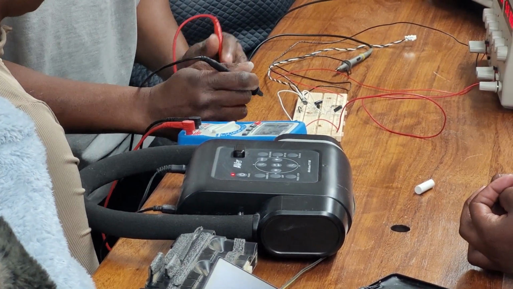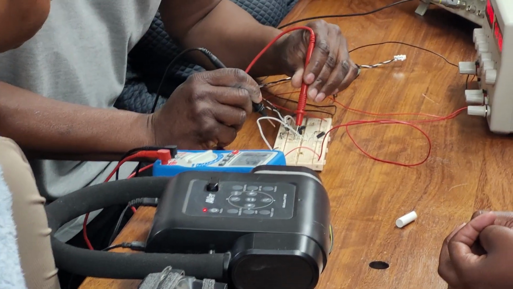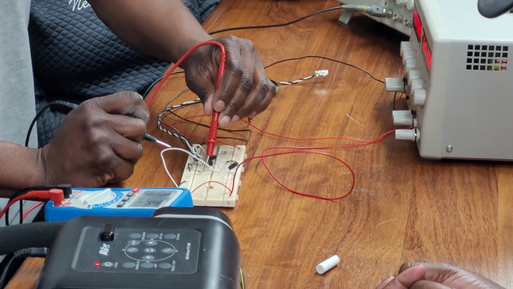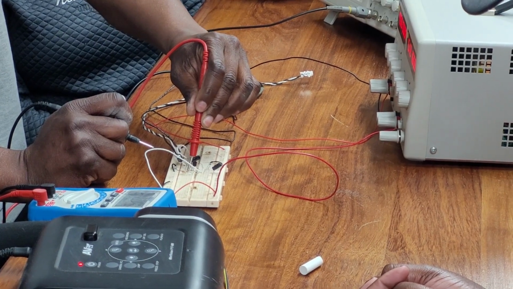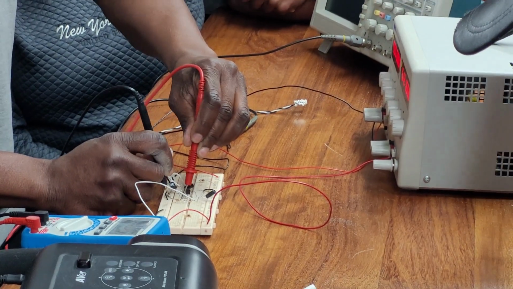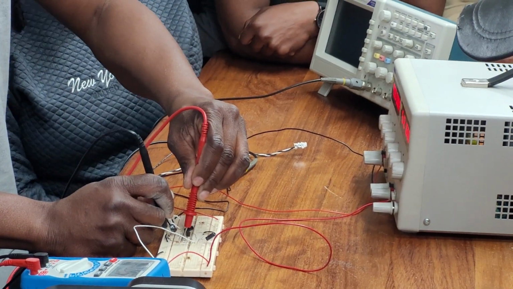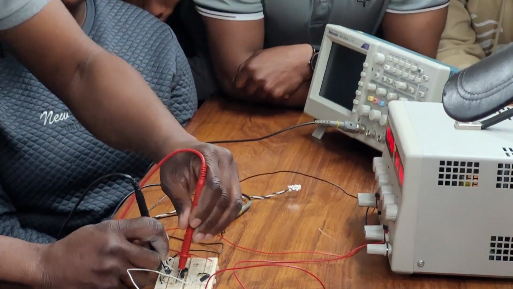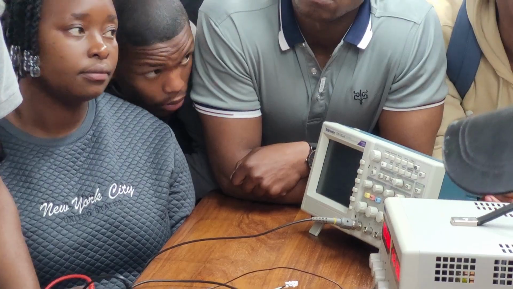Let's measure VE. VE would be across the emitter resistor. What value are we expecting there? 2.19. Let's see what we are measuring. We're getting 2.04. Is that reasonable? Yes. Okay. What about VB? 2.89. The base to the ground, okay? 2.74. Can you see? Yes. Is that reasonable? Yes.